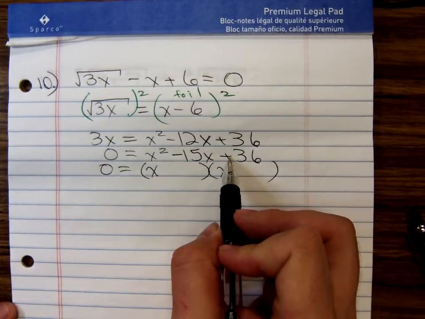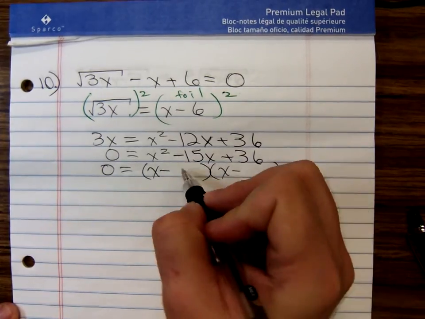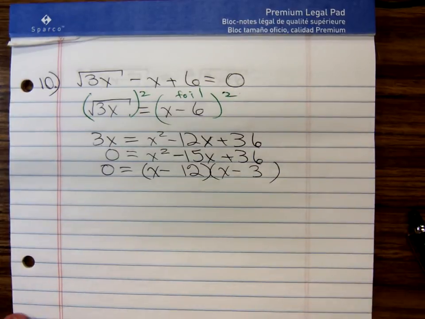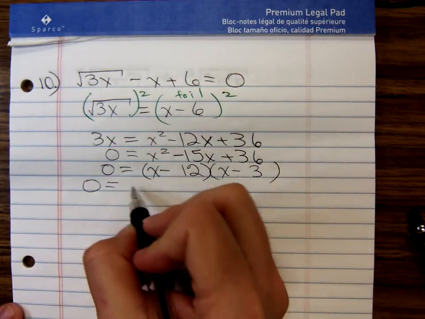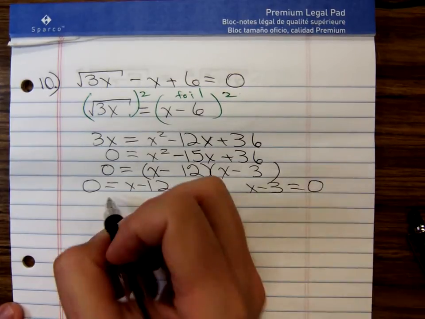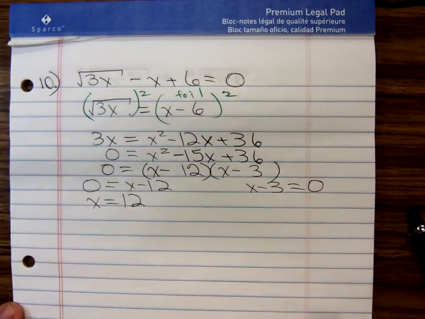You have two of those first signs, and then a 12 times 3. Does that give us back that negative 15x? Yes. So set each factor equal to 0. That'll give us two values of x, either x equals 12 or x equals 3.